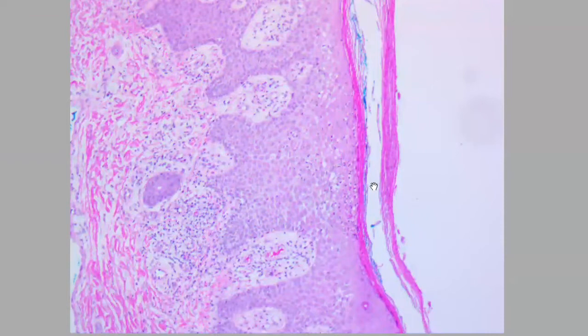Another key feature is the parakeratosis, and I'm not sure if from this power you can see these small blue dots, but we'll go on a higher power to appreciate this. And beneath the parakeratosis and these neutrophils, you will have thinning of the granular layer, which we call hypogranulosis. So here you can find this granular layer more evident, but here it will disappear. So this is another feature. Let's go at a higher power and see these features better.